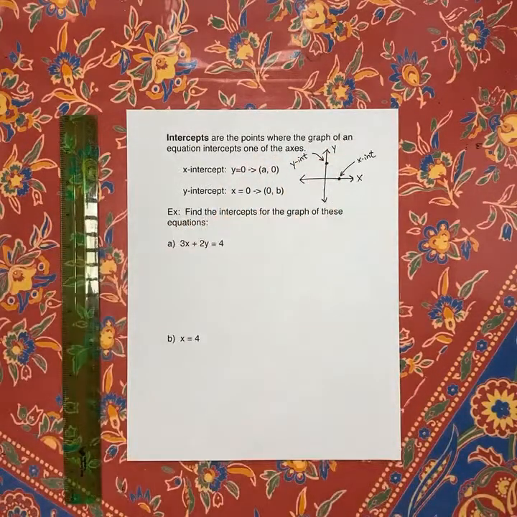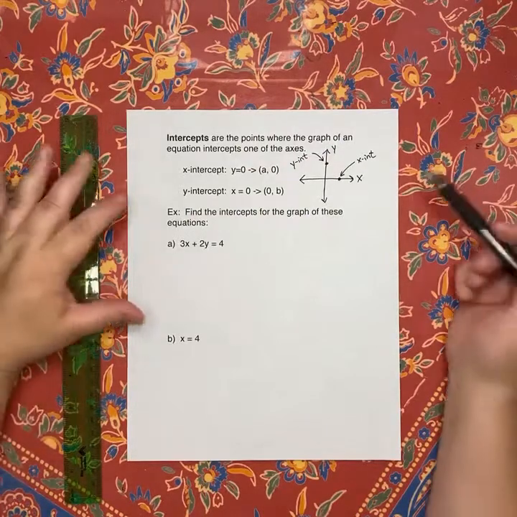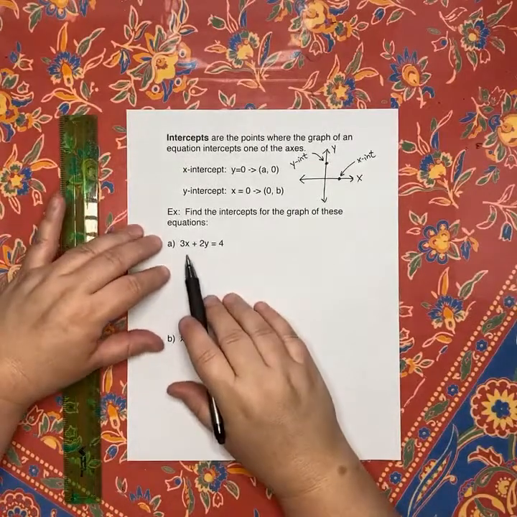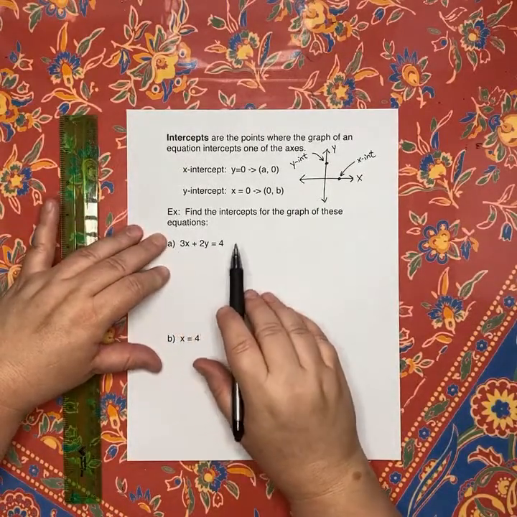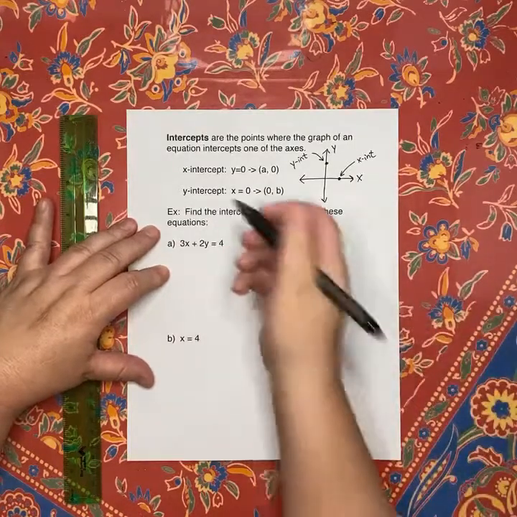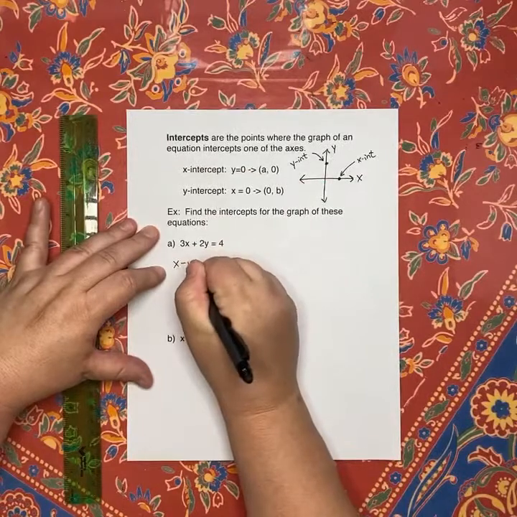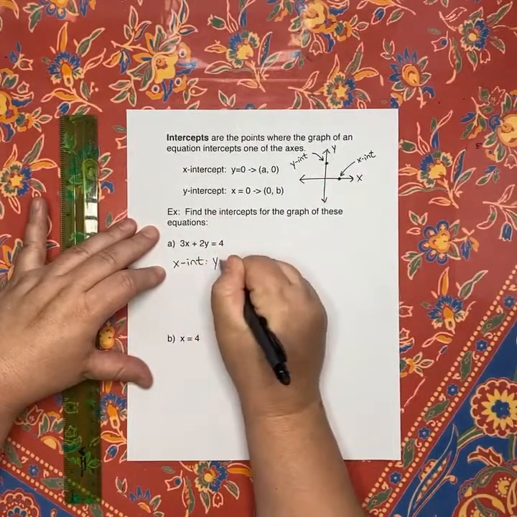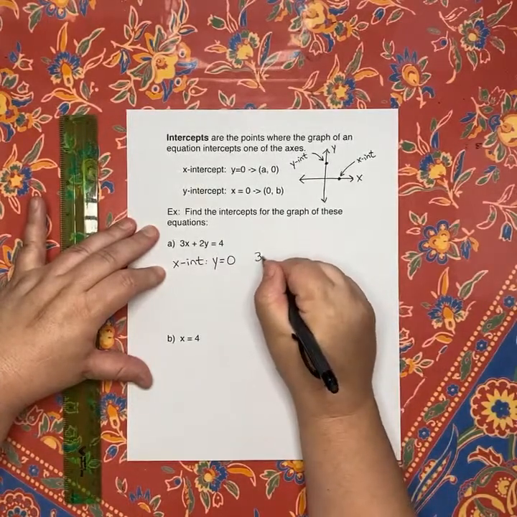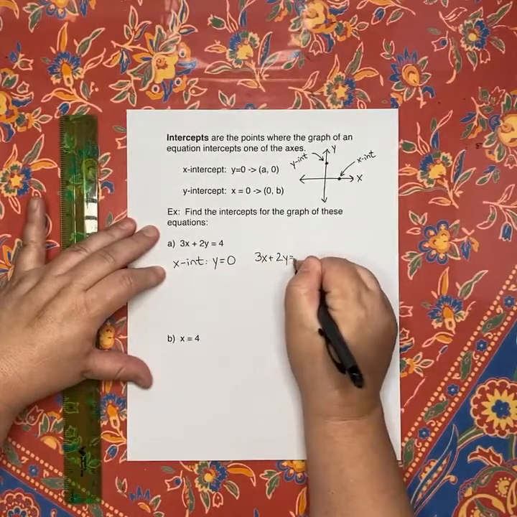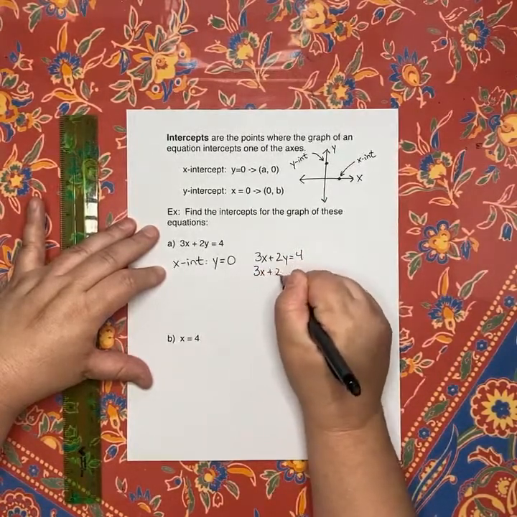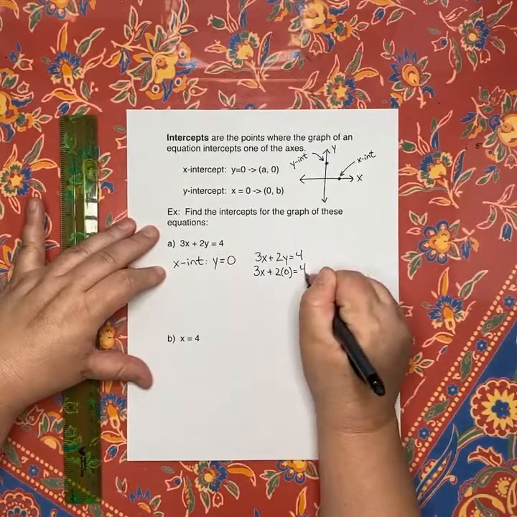There we go. Okay, so first thing we want to do, let's just find the intercepts for the graphs of these equations. If I get the equation 3x plus 2y equals 4, I want to find the intercepts. So I pick one of them. Since it's listed first, I'm going to start with the x-intercept. So in other words, y equals 0. I take my equation 3x plus 2y equals 4, except I'm going to plug in y equals 0. So 3x plus 2 times 0 equals 4.